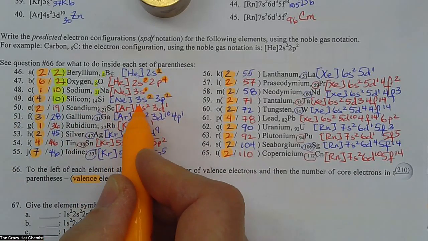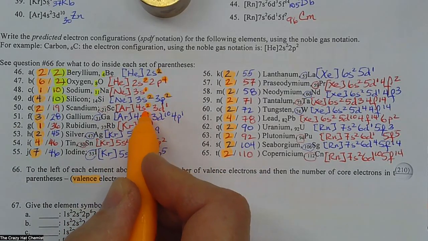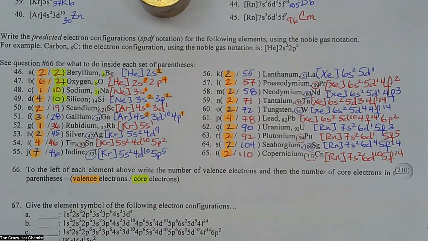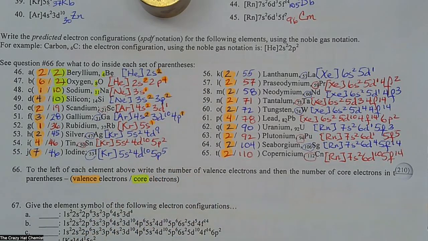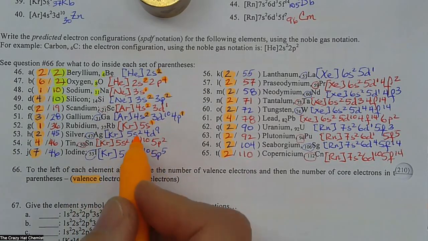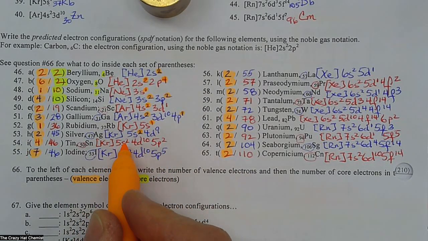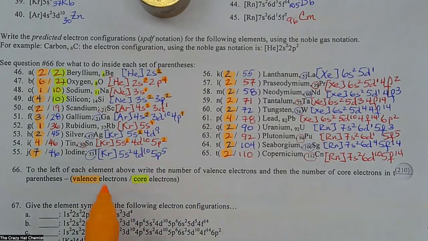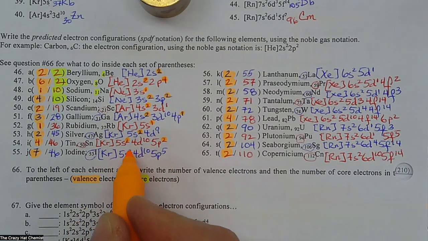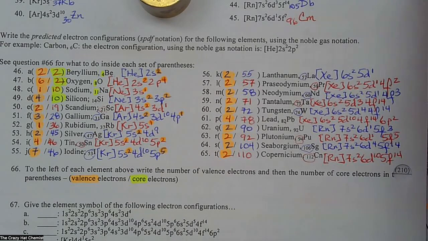Largest principal quantum number is a 4, 2 valence electrons. Largest principal quantum number is a 4, so it's 2 plus that 1, and that's 3. Largest principal quantum number is a 5, and it's an S, that's 1. Largest principal quantum number is a 5, and there are 2. Largest principal quantum number is a 5. There are 2 5s. There's a 5s and a 5p. I'm going to add those up, and that's 2 plus 2, that's 4. Largest principal quantum number is a 5, and that's 2 valence electrons here, and plus that 5, that's 7. Hopefully you're seeing that these add up correctly.